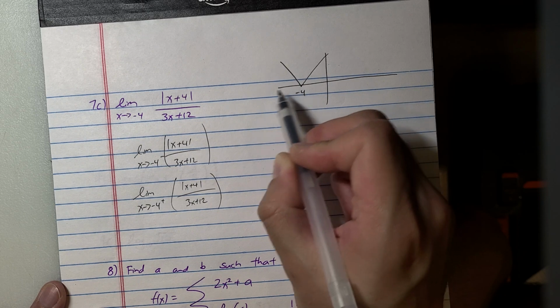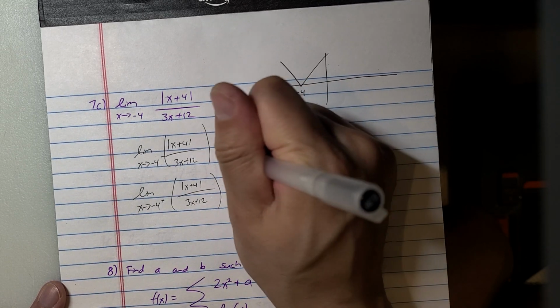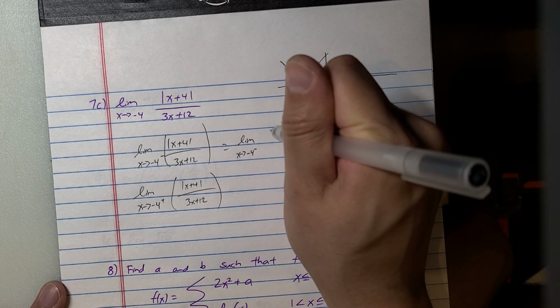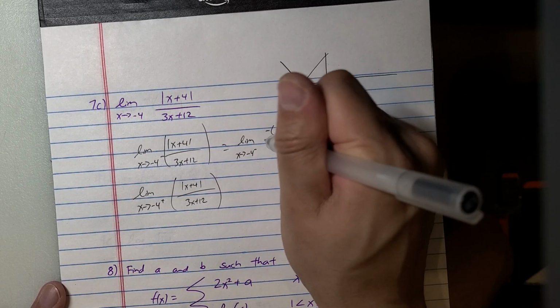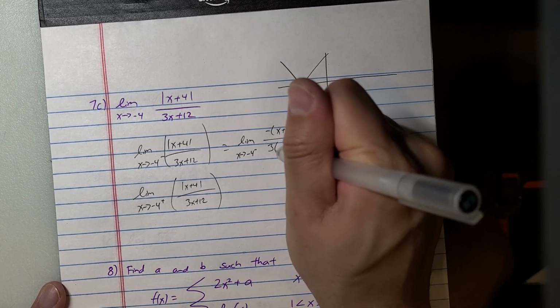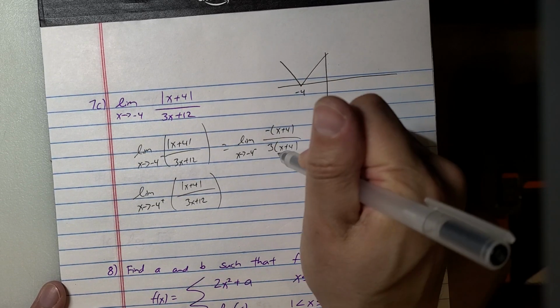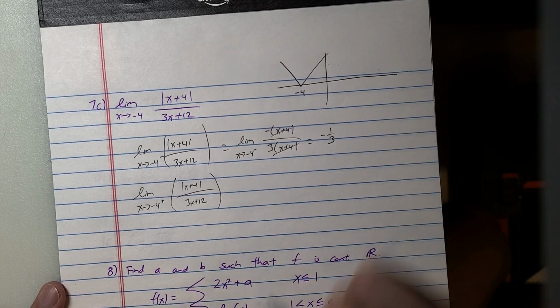So that curve is negative in parentheses x plus 4. So we write this limit as x goes to minus 4 from the left, minus (x plus 4). We dropped the absolute value, but we took the negative sign over, let's just factor out the bottom already. So we're left with this. These can cancel, the limit is just minus a third.